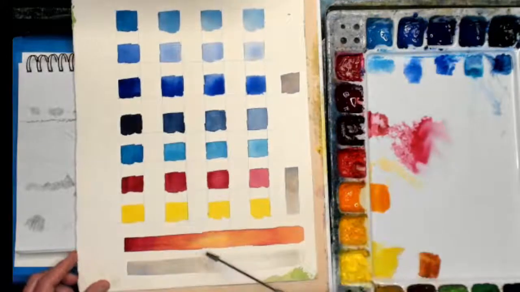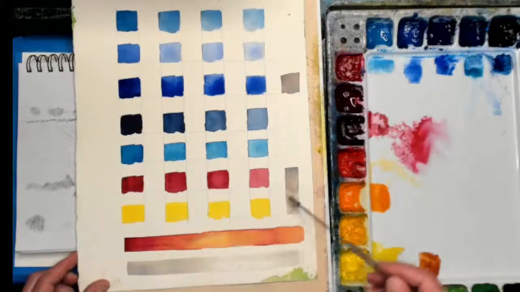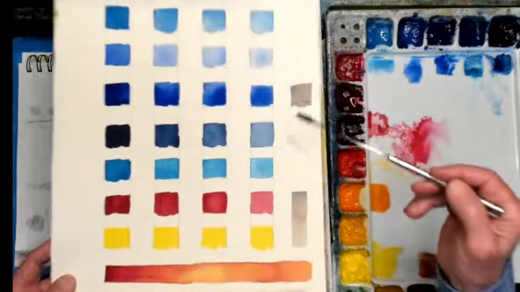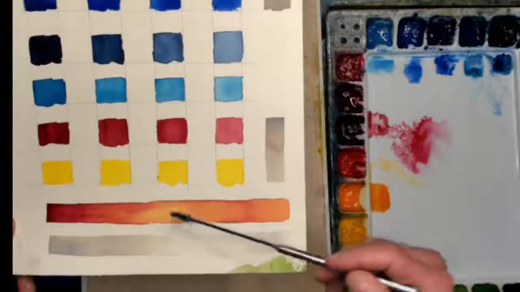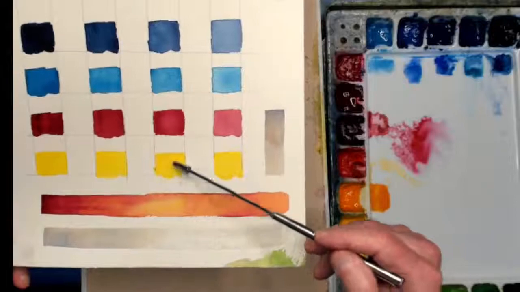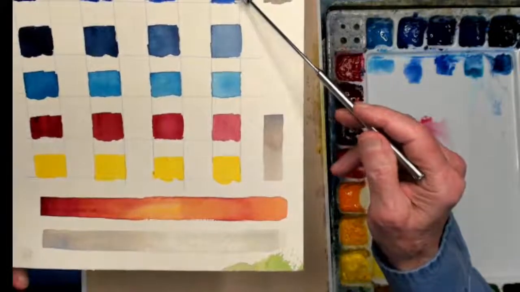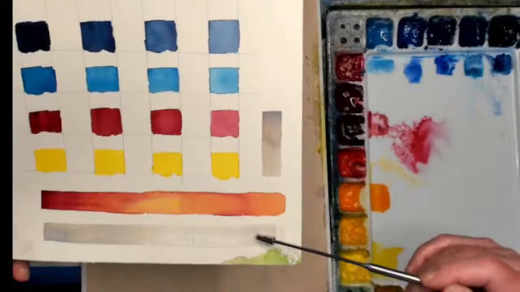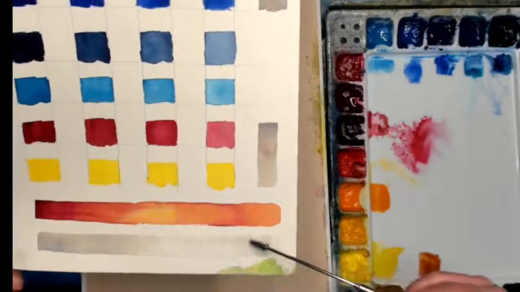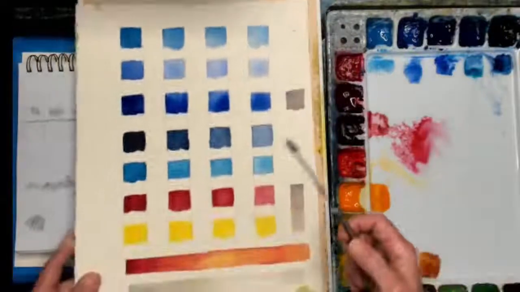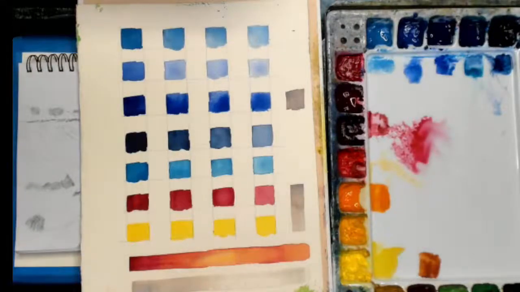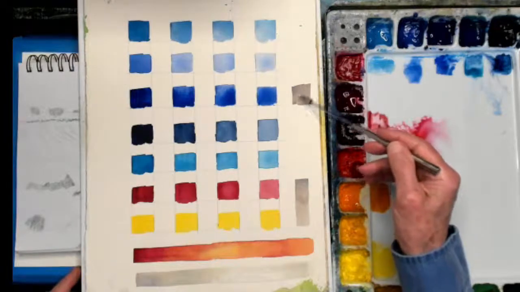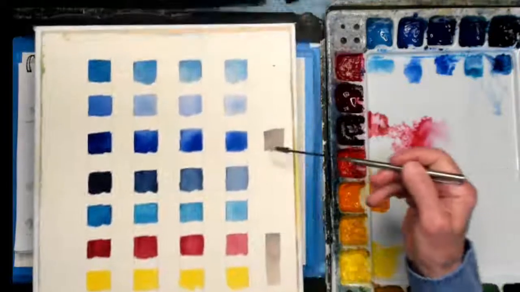I did the mixture down here at the bottom of the page. This is a mixture, and I also showed the same example over here. So that color, the three primaries mixed together, the yellow, the red, and the ultramarine blue, gives me a perfect gray, which is a neutral color. That's usually what will happen if you add all three colors of the primaries together. You'll get a gray color. In this case, it's almost a perfect neutral color here.